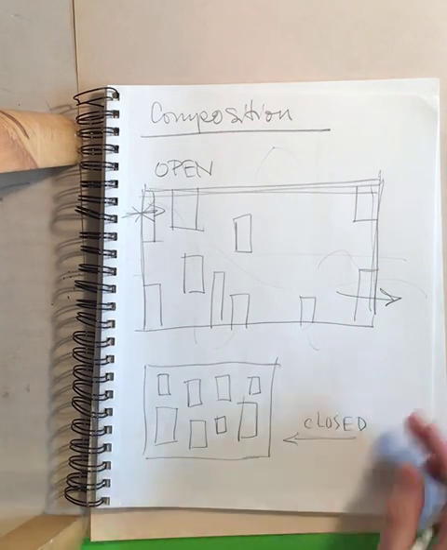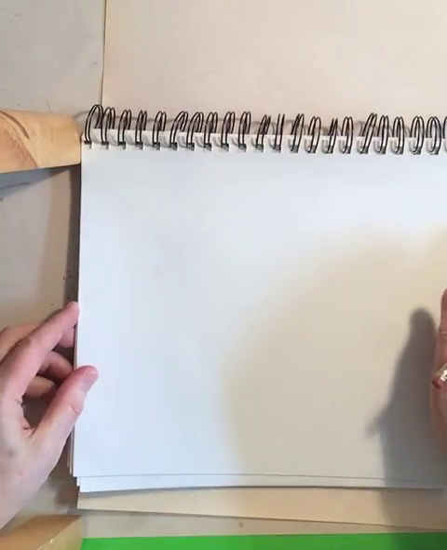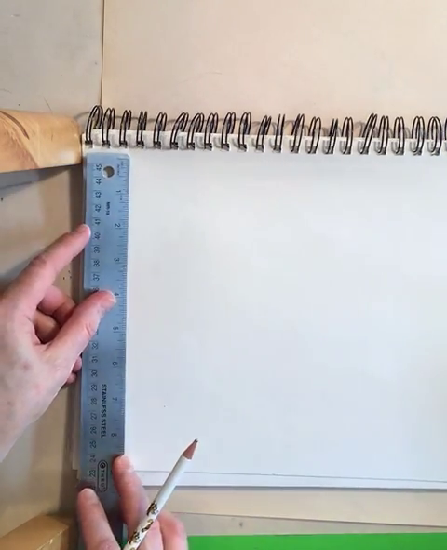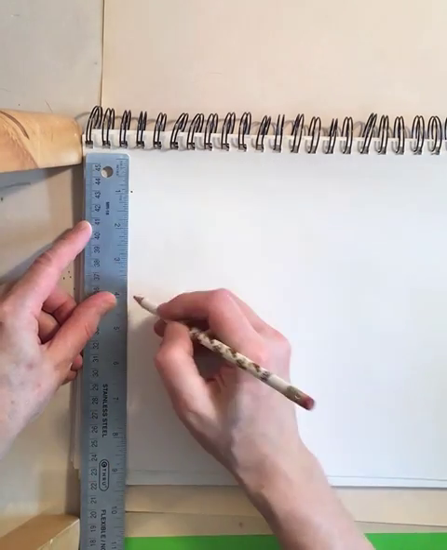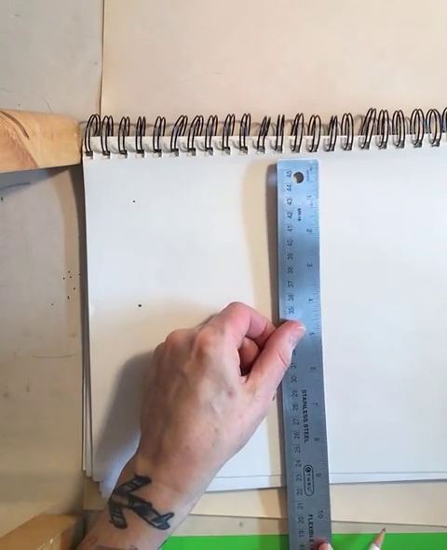So if you start with a 3 by 6, let's put that there.